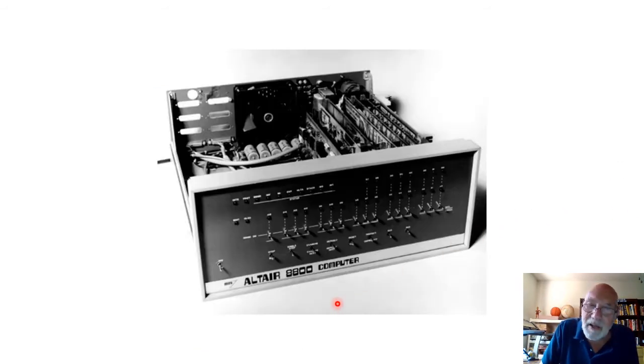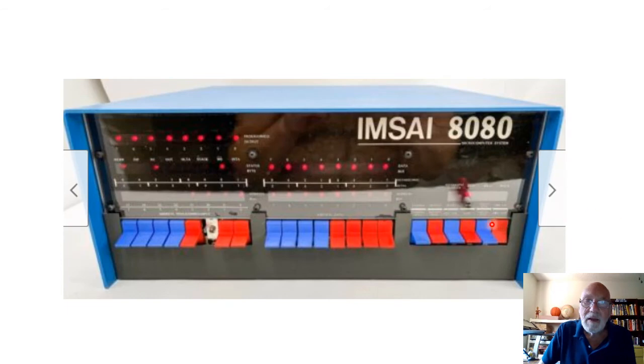Okay, here's Altair. It was a good microcomputer. And this is the company that hired Bill Gates when he left, let's just say left Harvard. What he did is developed a BASIC interpreter for these people. Here's an Amsi. There was a ton of Amsis sold. Maybe some of you all still have one or two.